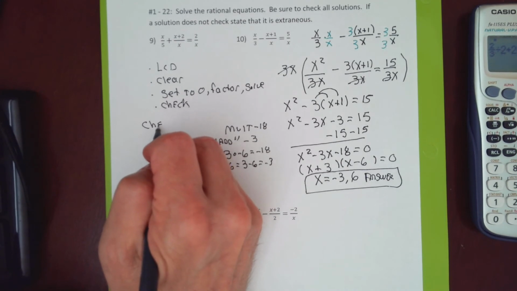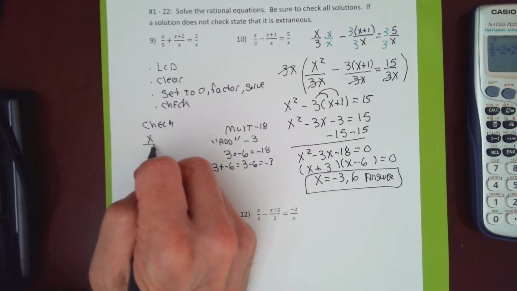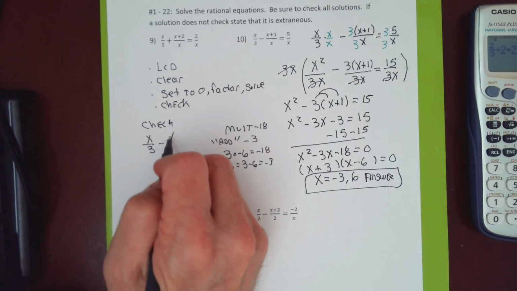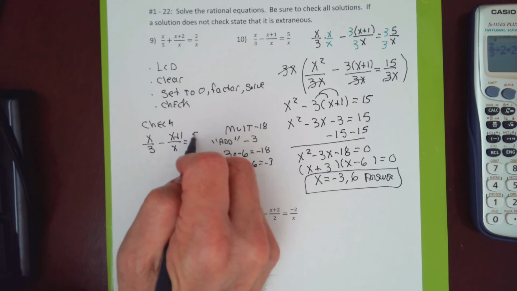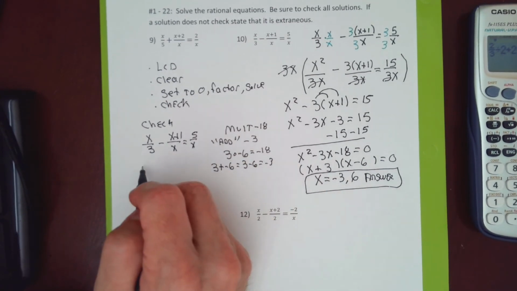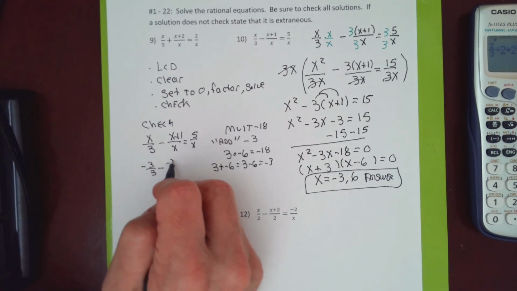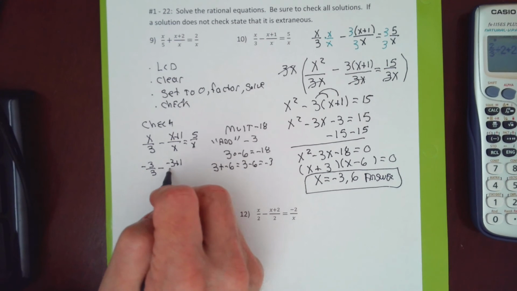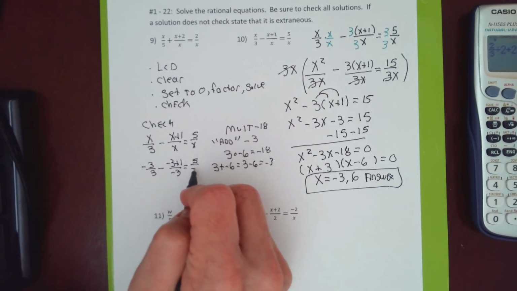So the checking part, I should see if the fraction x over 3 minus x plus 1 over x equals 5 over x works for both answers. First, I'm going to check -3 and see if -3 over 3 minus -3 plus 1 over -3 equals 5 over -3.